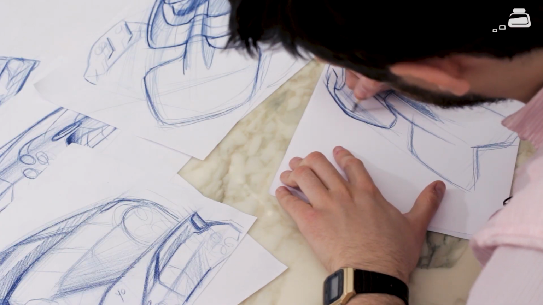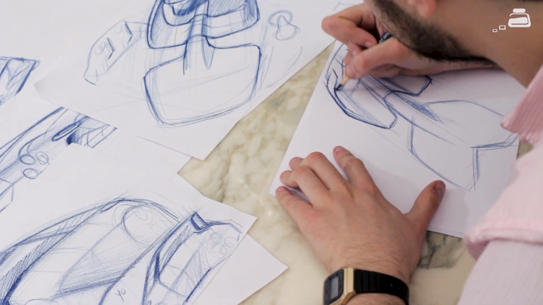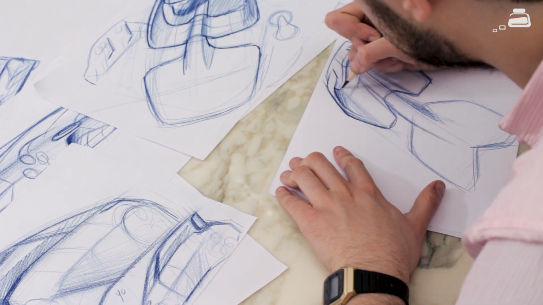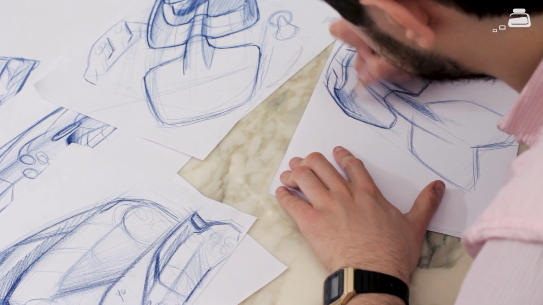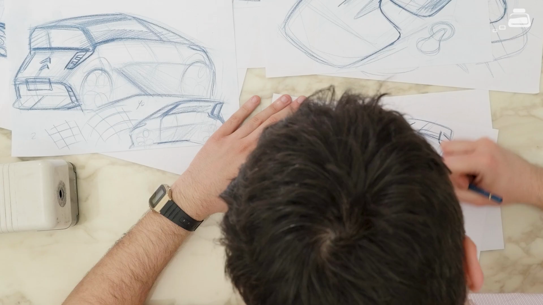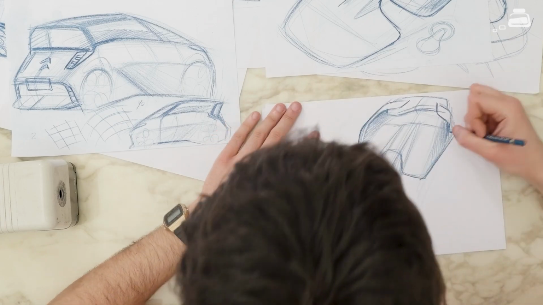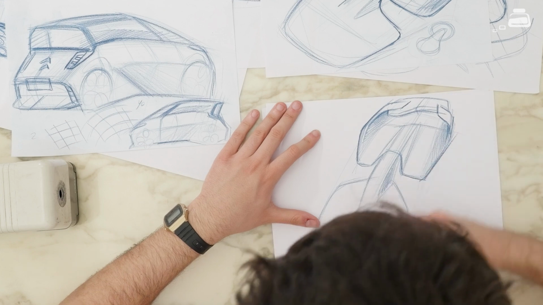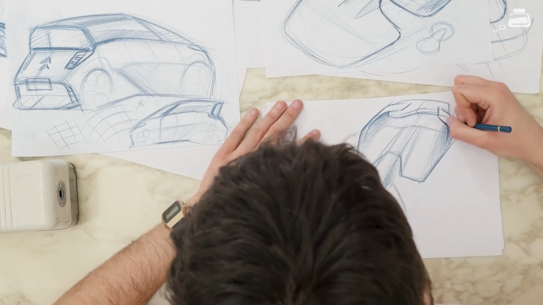Also here it is important to show the three dimensions of the volume, so adding shadows and lights to show how the surfaces are made, like this.